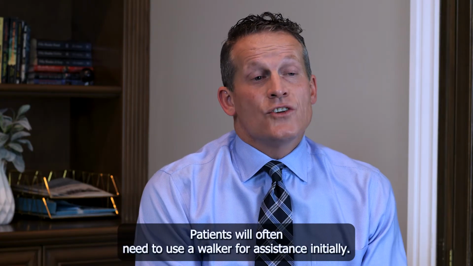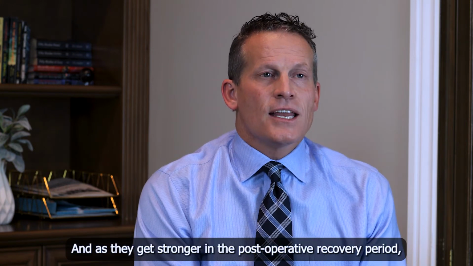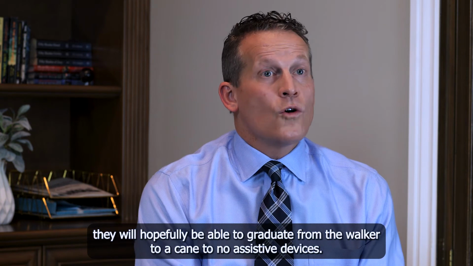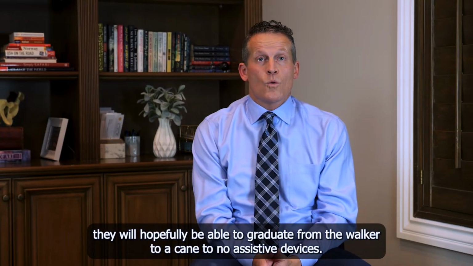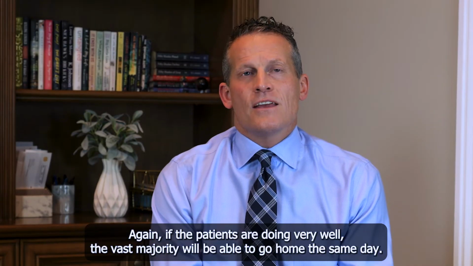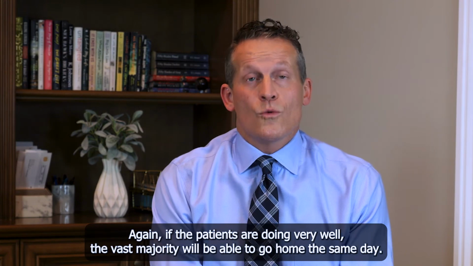Patients will often need to use a walker for assistance initially, and as they get stronger in the postoperative recovery period, they will hopefully be able to graduate from the walker to a cane to no assisted devices. Again, if the patients are doing very well, the vast majority will be able to go home the same day.